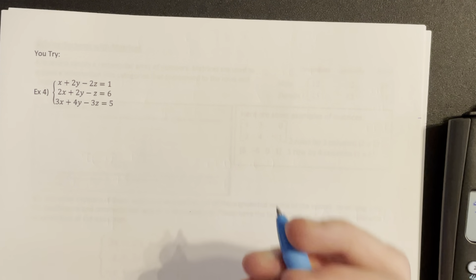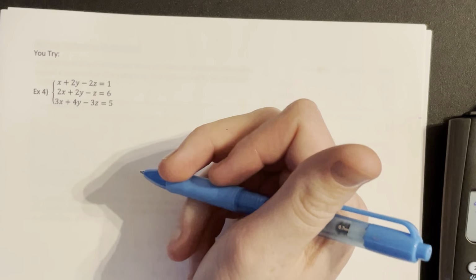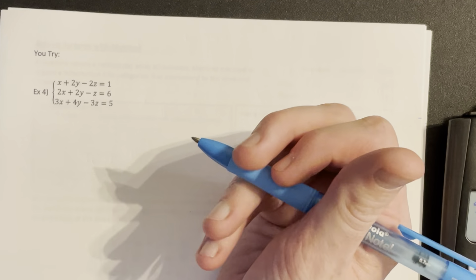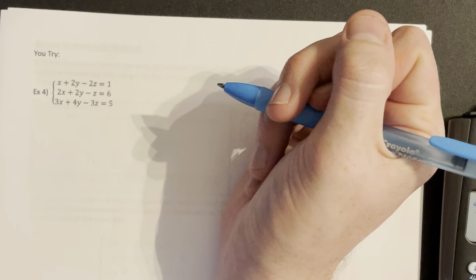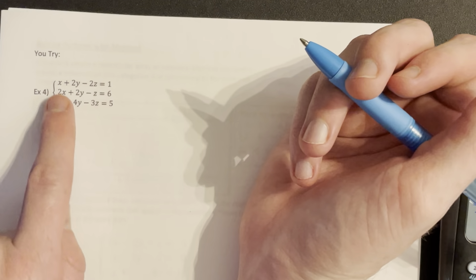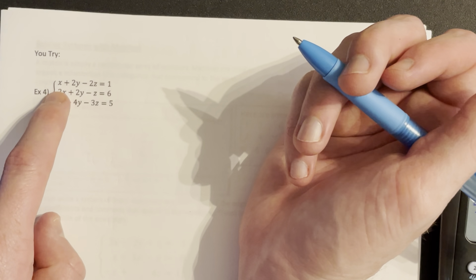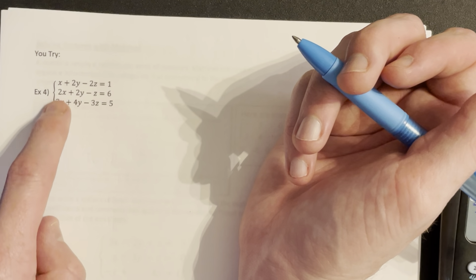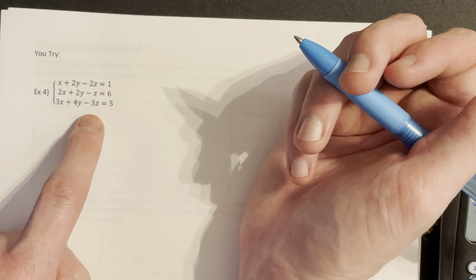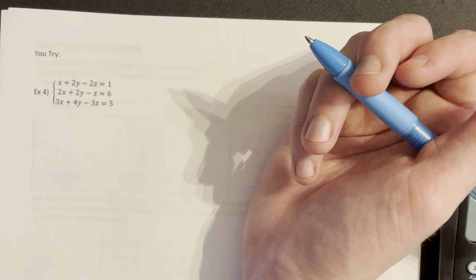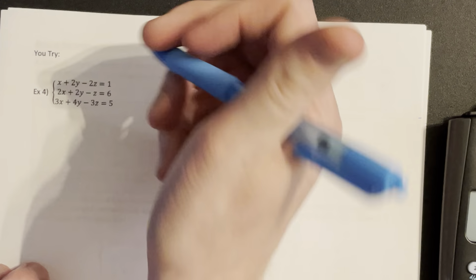So if you tried example 4 and 5 on your own already, then you can just work through this and check your answer. But if you need some extra help on a few of these, let's walk through example 4. I have x's that I could easily eliminate because that x is something I could scale quickly. Z also could be something that I can eliminate. So really you can choose whichever one you want, but you want to get down to where it's two variables.